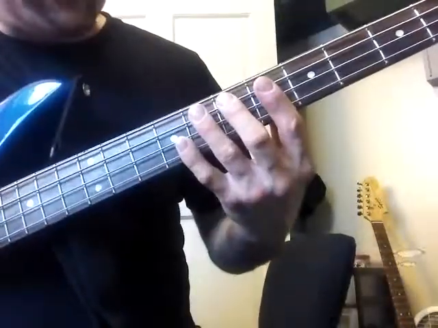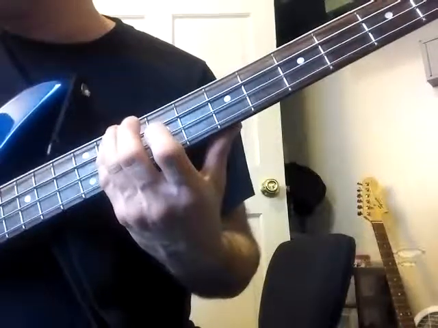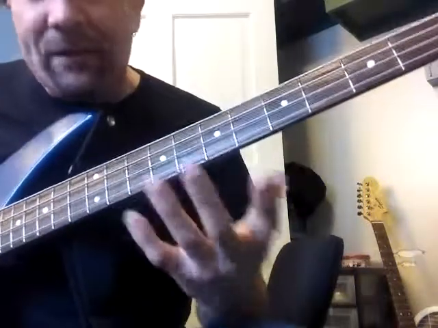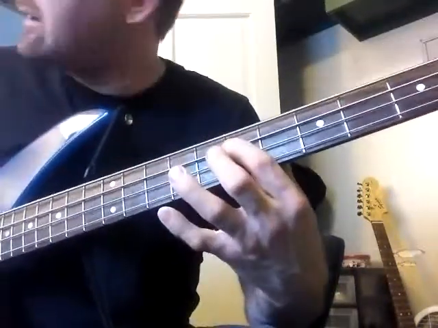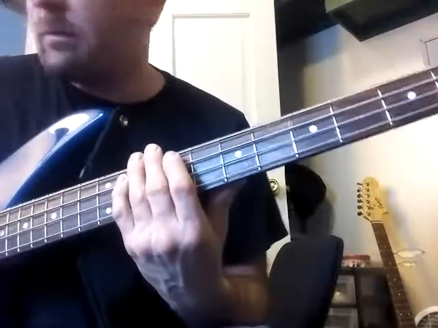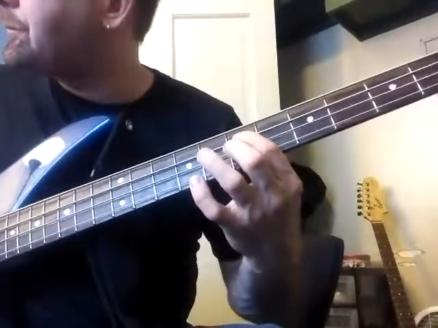Okay, so that's the root and the 3rd. We have a root here and a 3rd here, or a root here and a 3rd here. Okay, so what that does for us is you can work that the other way. If you know your 3rd is here, you can go down and get a root there. Okay, so let's find that 3rd up here again on the 11th fret. Let's take that one up on the 11th fret. So you can go down 4 frets and you get a root.